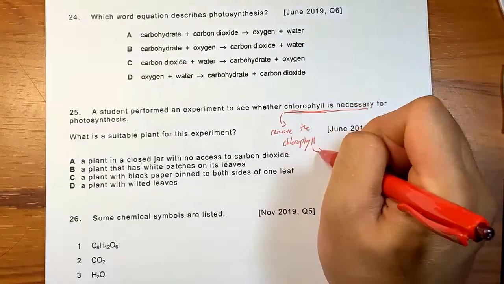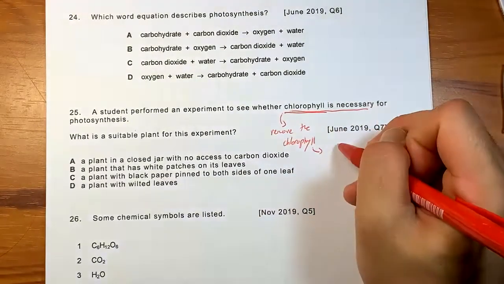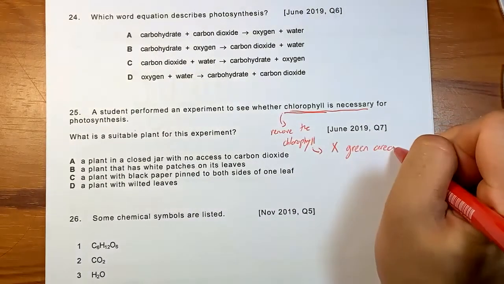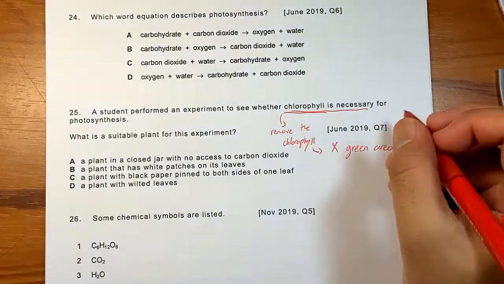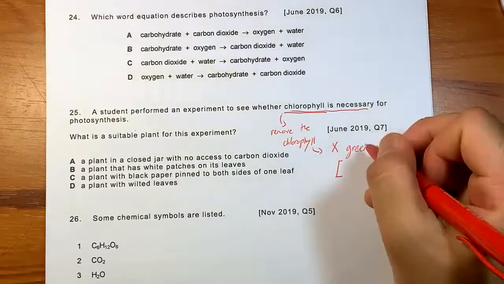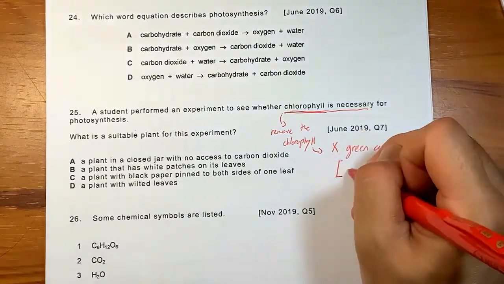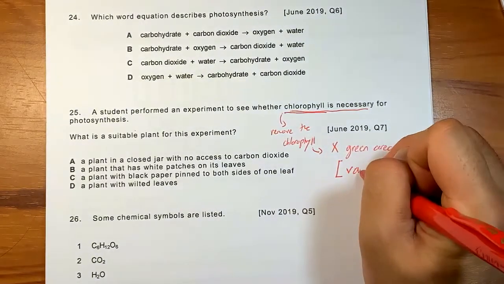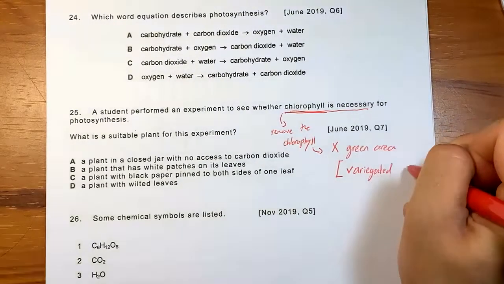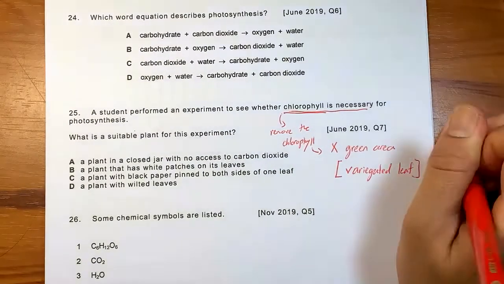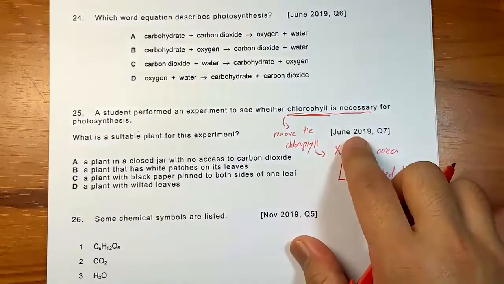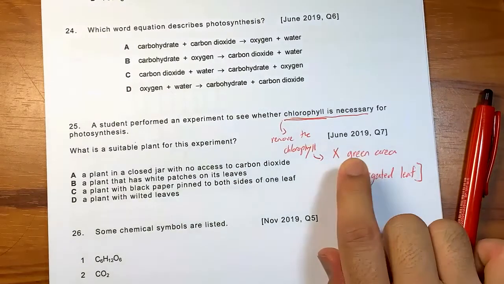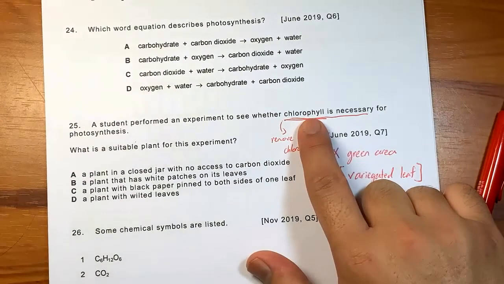So in other words, you choose the plants that have no green. A plant which has no green area, in other words, it's asking you to use the variegated leaf. Okay, this is actually the best leaf that you can use if you want to test the importance of chlorophyll in photosynthesis, right?